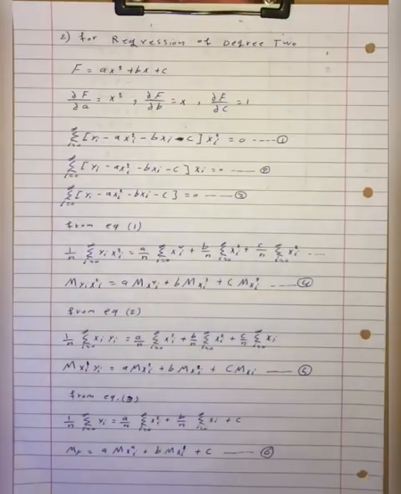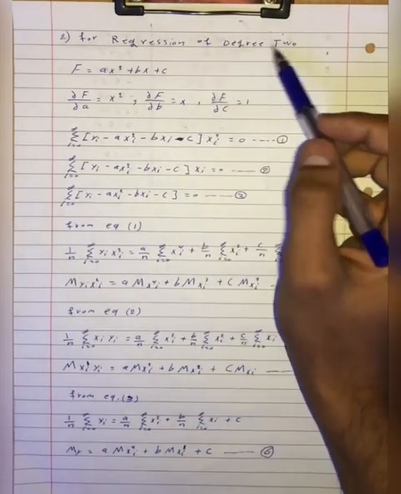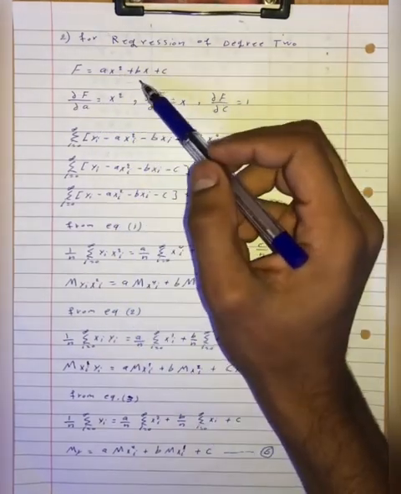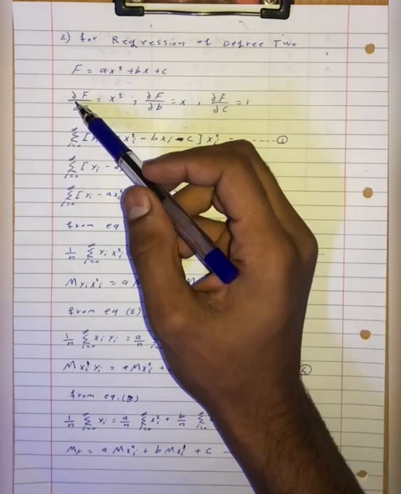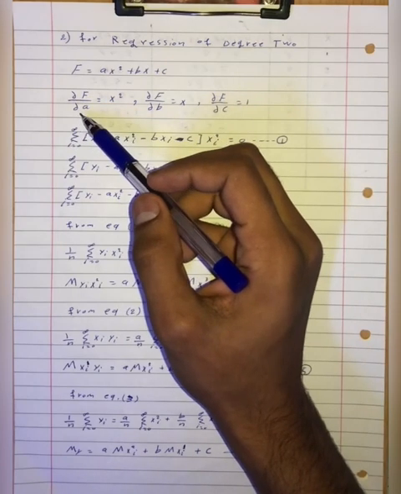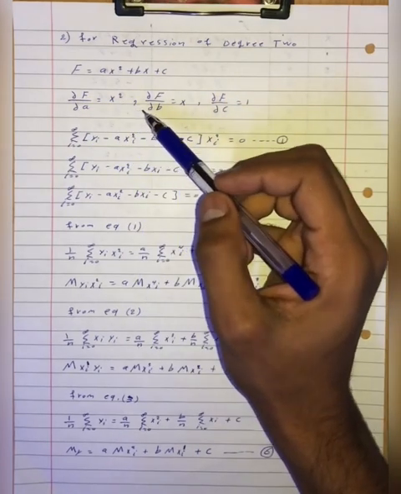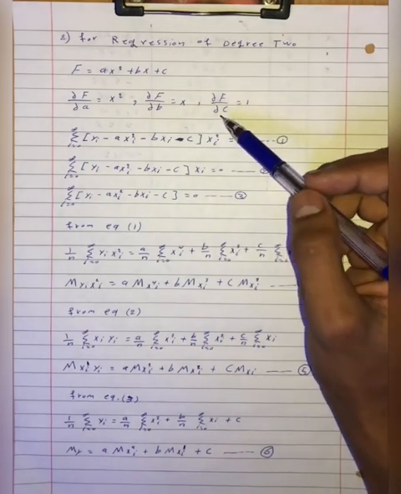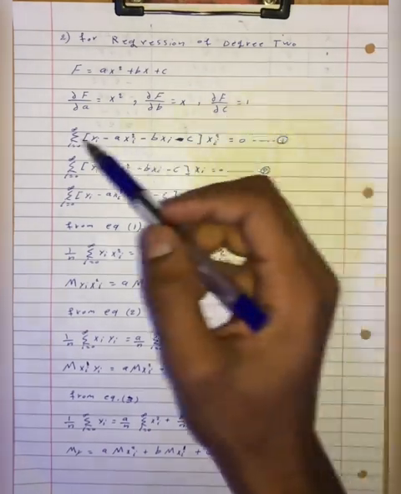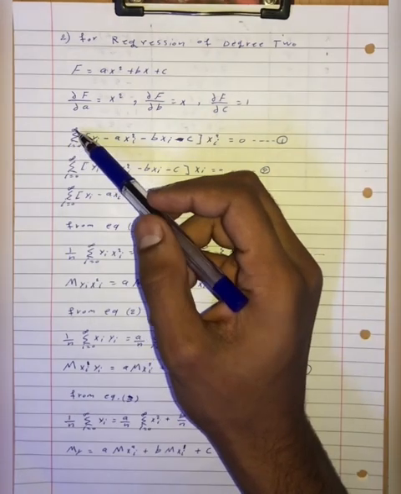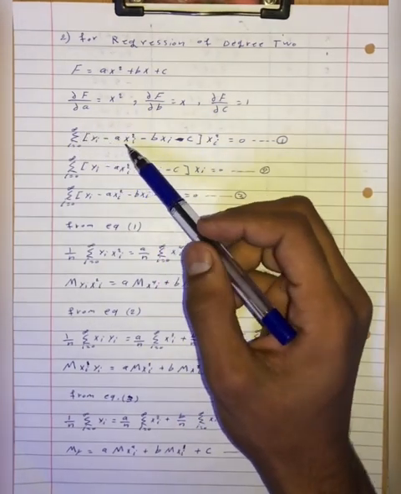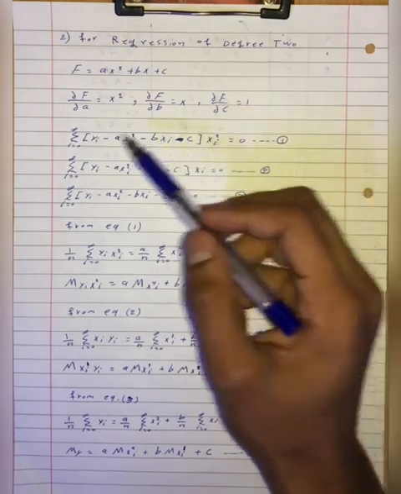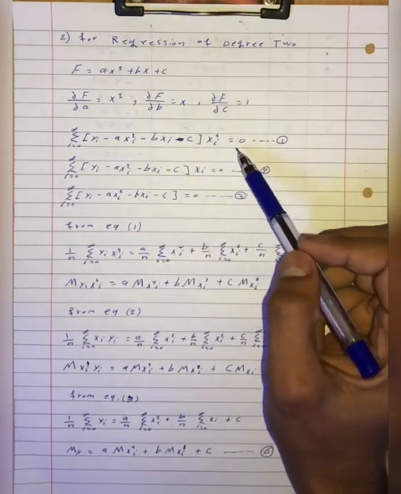Now we have to solve the problem in regression of degree 2. We have this function f equals ax square plus bx plus c. We have partial f over partial a equals x squared, and partial f over partial b equals x, and partial f over partial c equals 1. And we have summation from i equals 0 to infinity of yi minus axi square minus bxi minus c, all times xi square equals 0.